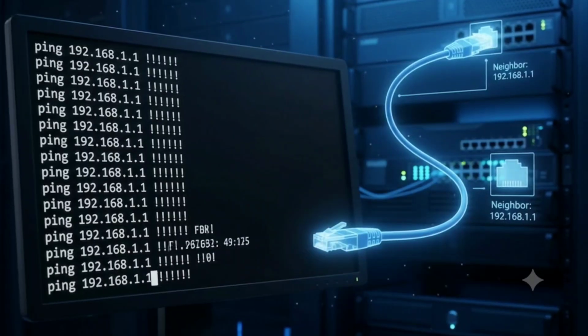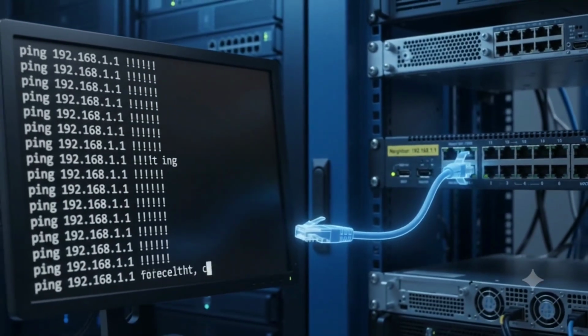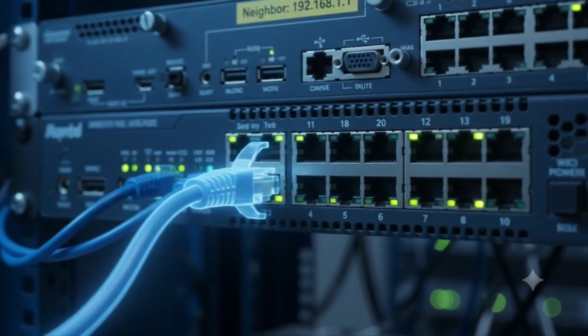Next, test Layer 3 connectivity. Ping the neighbor's interface IP address. If the ping fails, the issue is with the underlying network, not OSPF. Fix connectivity before troubleshooting the routing protocol.